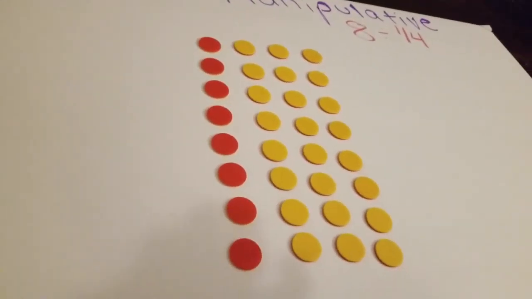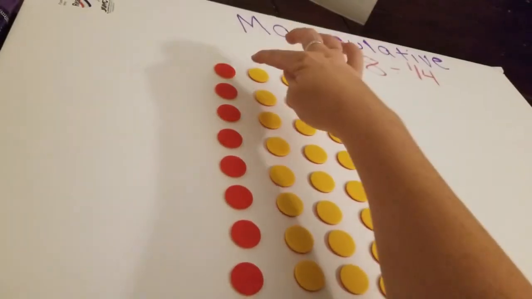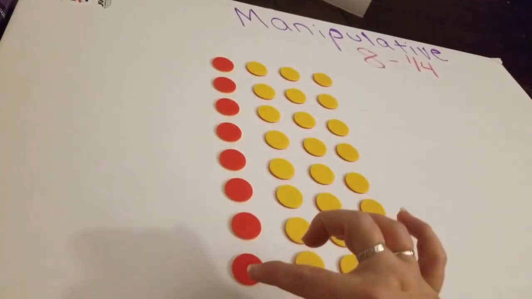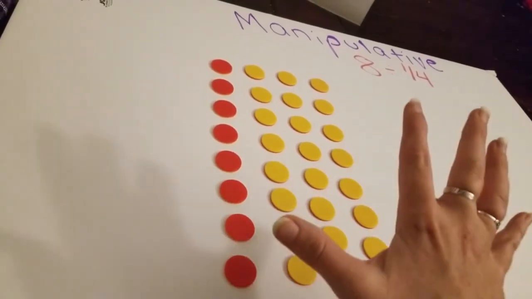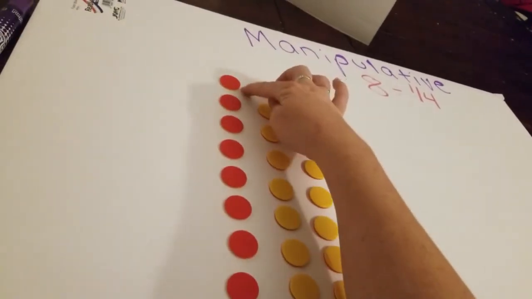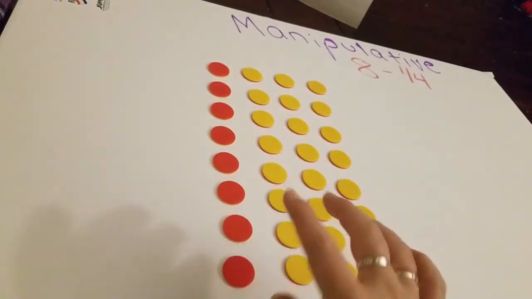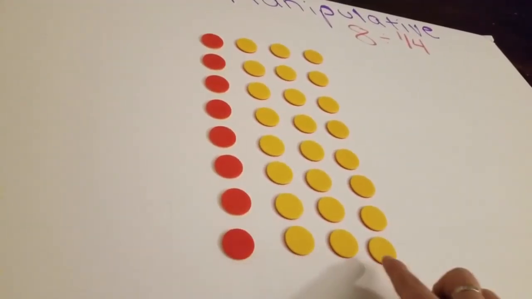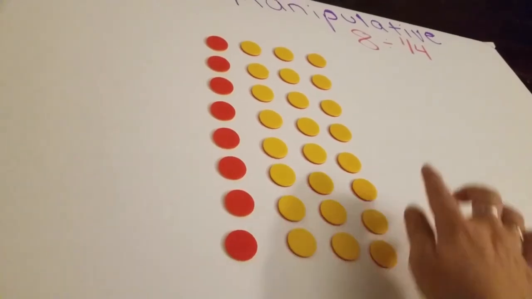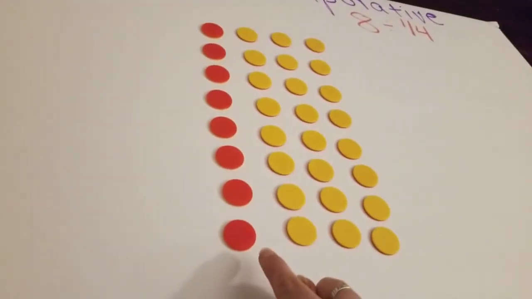Now I've created my whole set, and I've flipped over the first fourth to red to show that 8 counters, 1, 2, 3, 4, 5, 6, 7, 8, equals 1/4 of the whole.